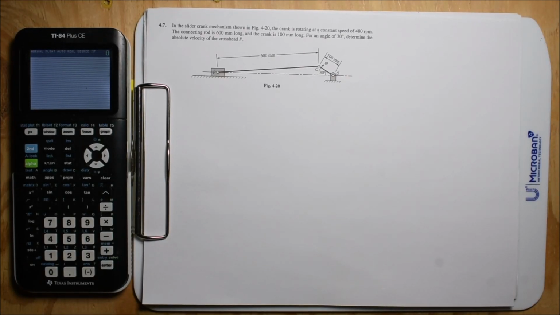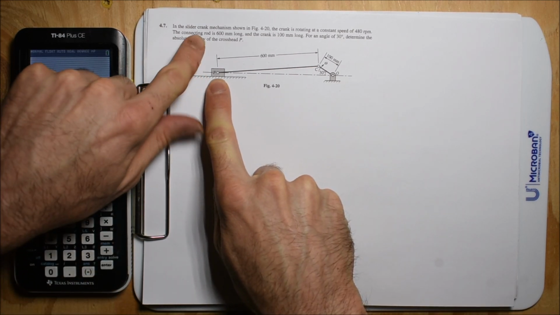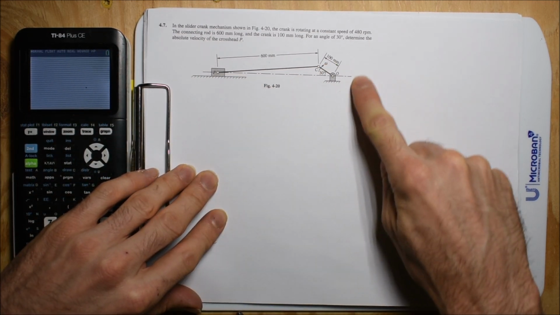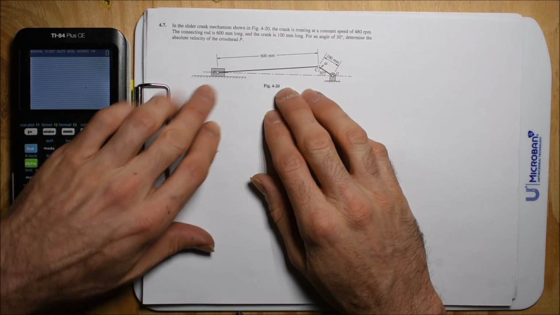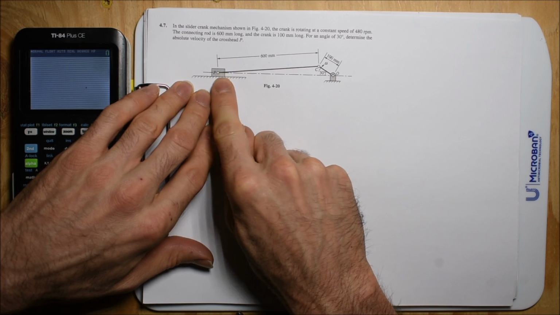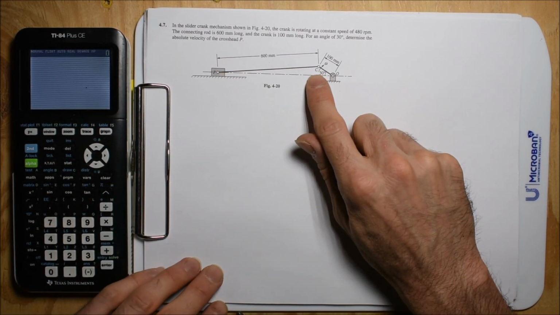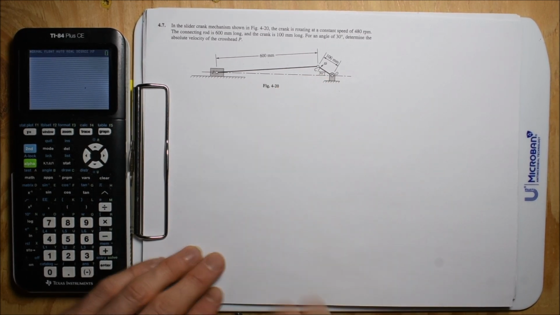Alright, this is one of my favorite problems. What we have is a slider crank mechanism. This thing goes back and forth because this thing goes around in a circle. The gist of the questions is: what's the velocity of this and what's the acceleration? It gives you an angle, this 30 degrees. When this is 30, what's the velocity of this?